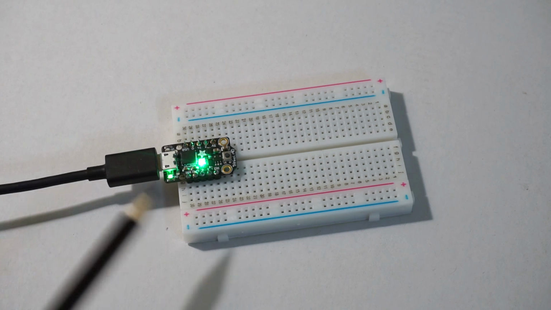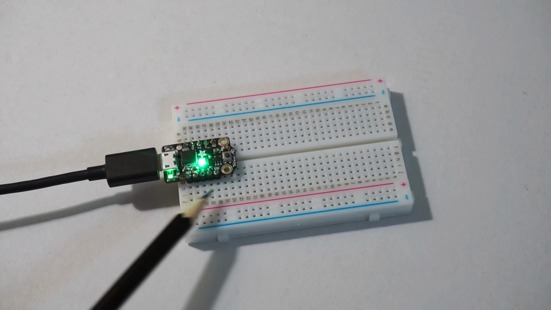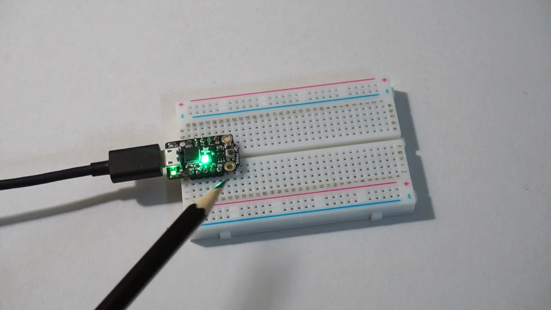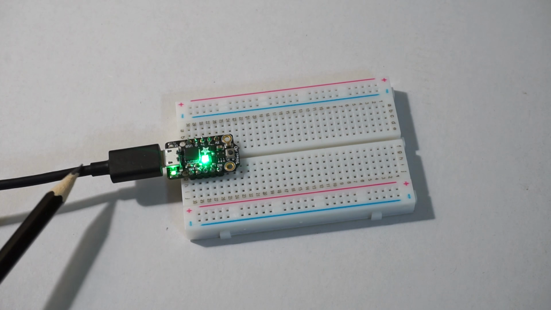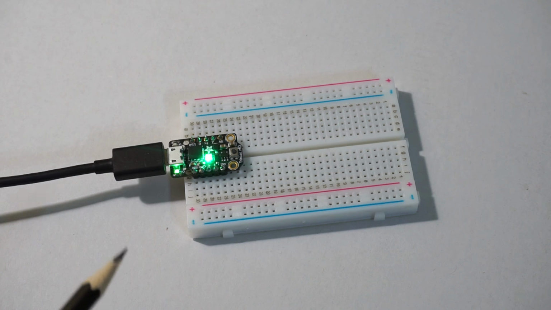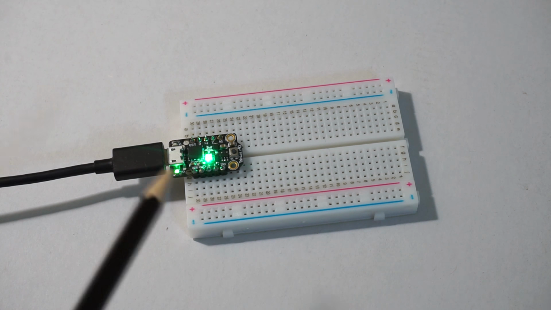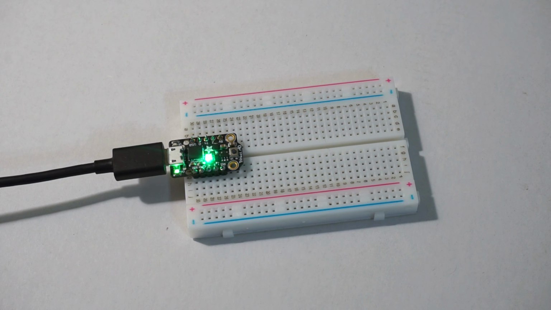So I've pushed the Trinket M0 into the breadboard. The pins on the bottom of the board go in very nicely there, and I've simply connected up the power with the USB, and now we can download a program that will flash the LED. So let's look at the program.